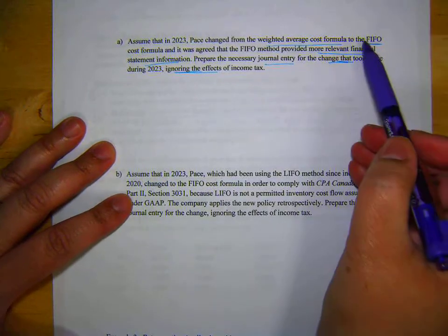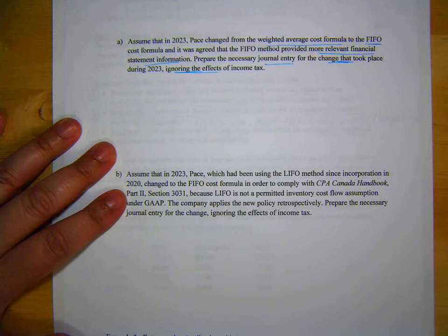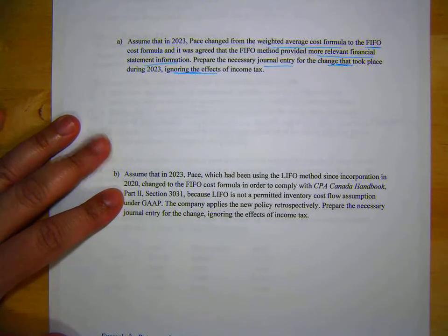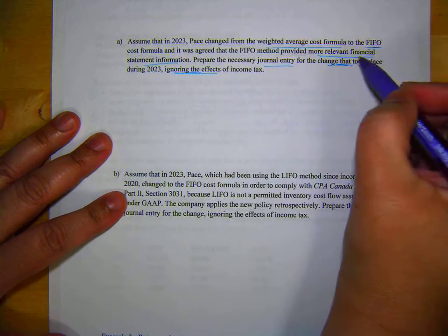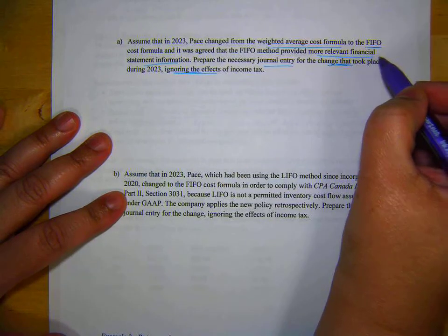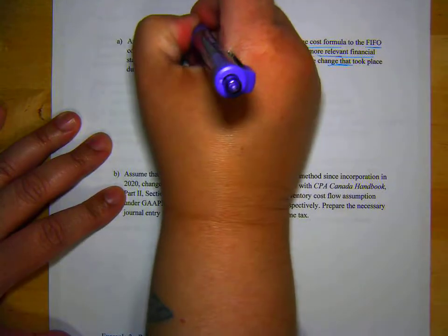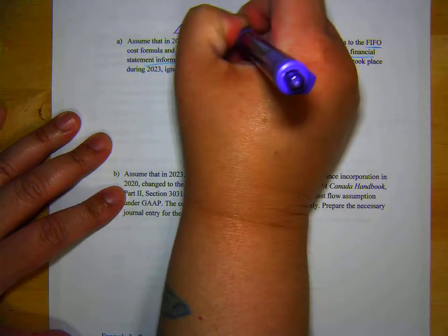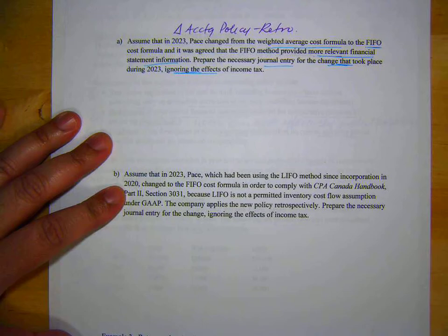Well, it actually is a change in accounting policy, weighted average to FIFO, but are we going to treat it that way? Yeah. Has any underlying thing changed? No. There's no underlying change, it's just more relevant, so we can do this instead of flip-flopping. So this is going to be a change in accounting policy, and it's going to be retrospective. Okay?